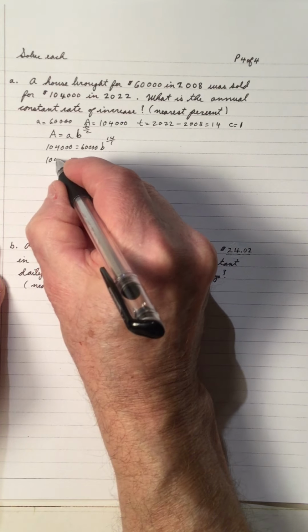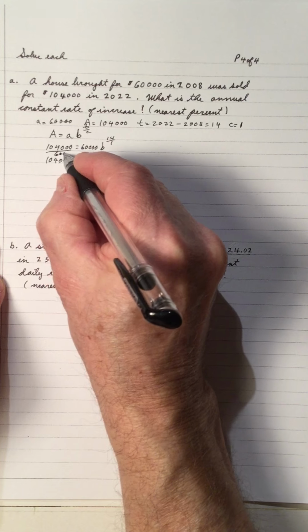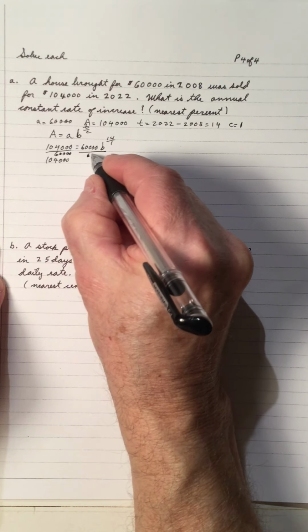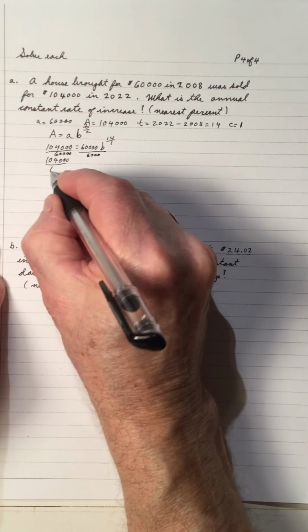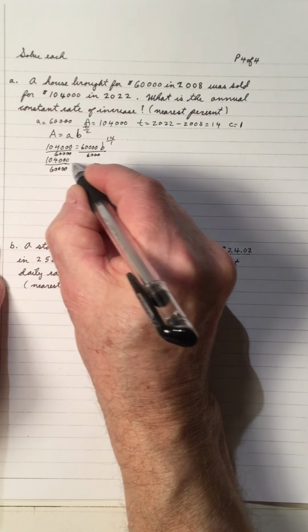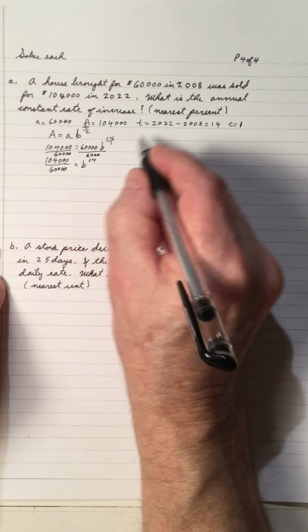So it's 104,000 divided by 60,000 equals b to the 14.